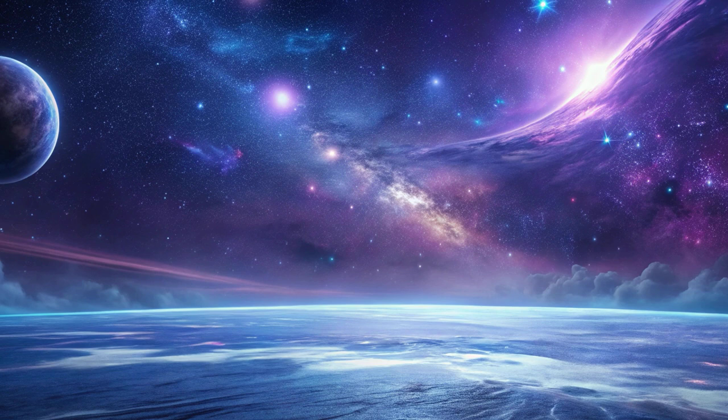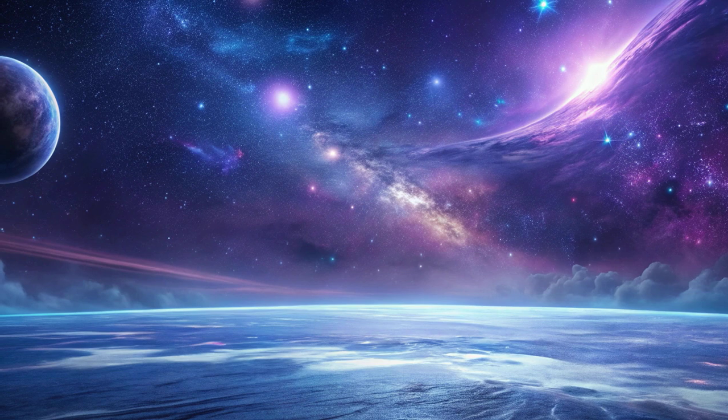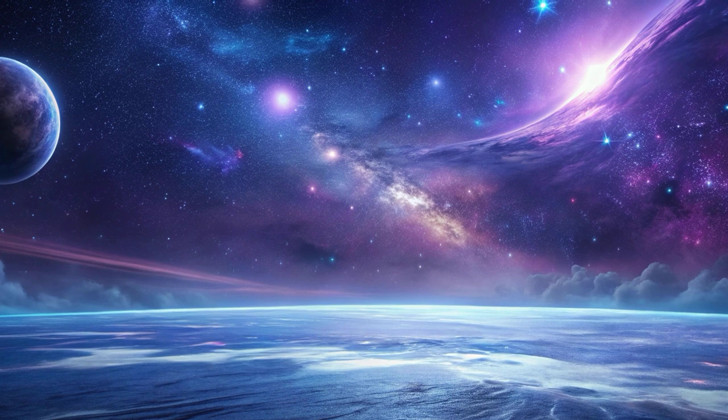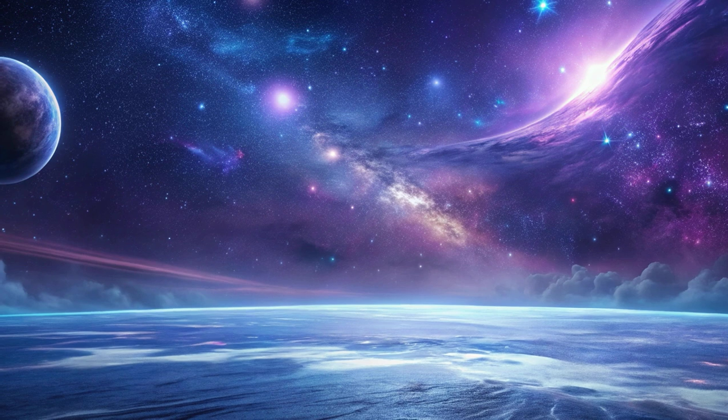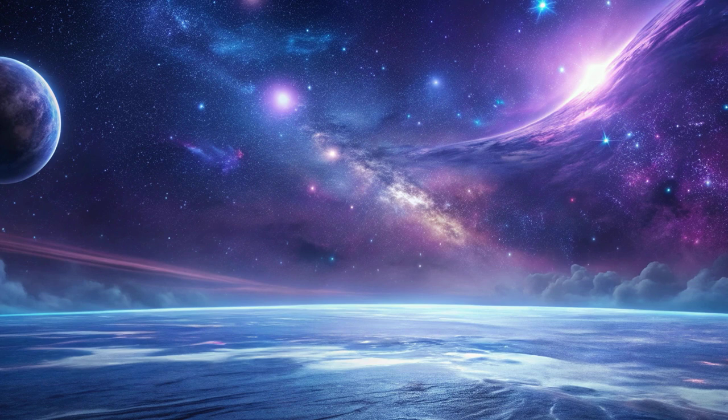This is the region around a star where the temperature is just right for liquid water to exist on the surface of a planet. Liquid water is considered to be essential for life as we know it. It acts as a solvent, allowing for the transport of nutrients and waste products within cells. It also participates in many of the chemical reactions that are necessary for life.